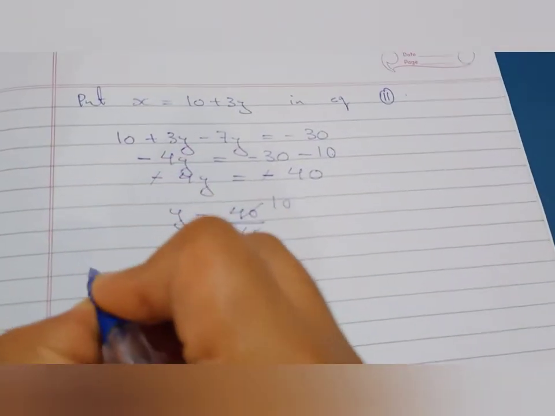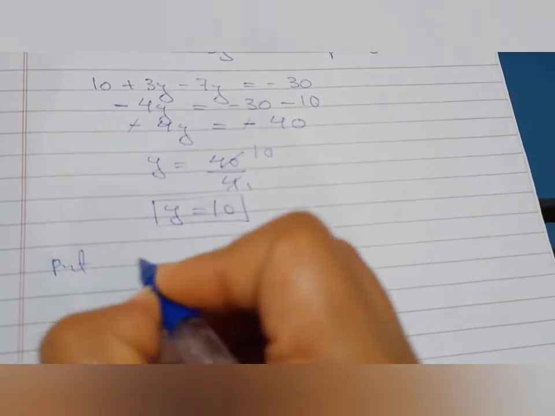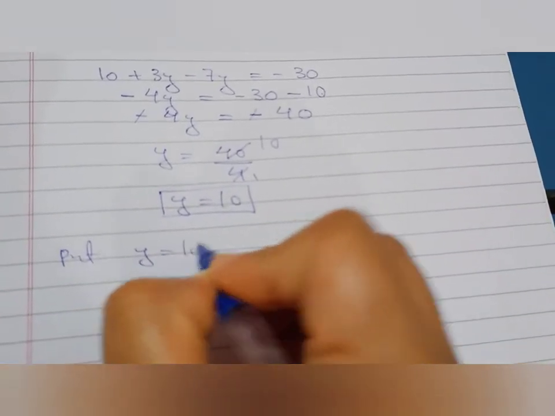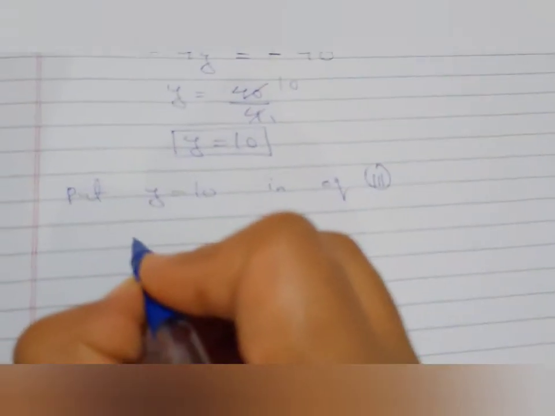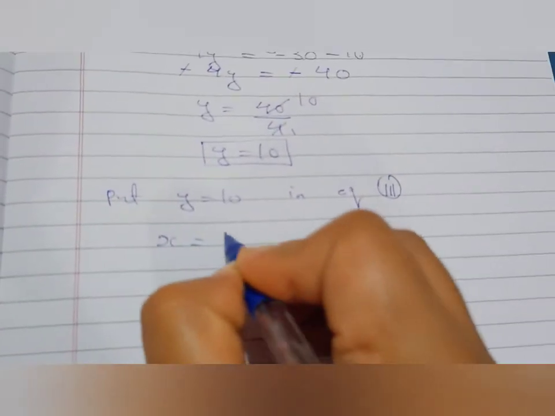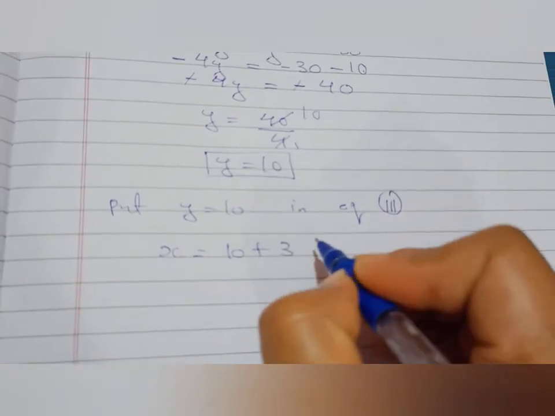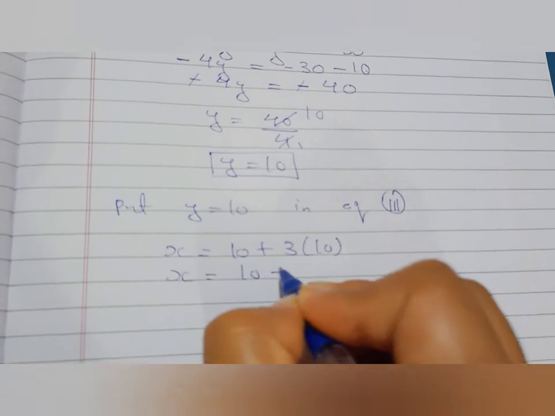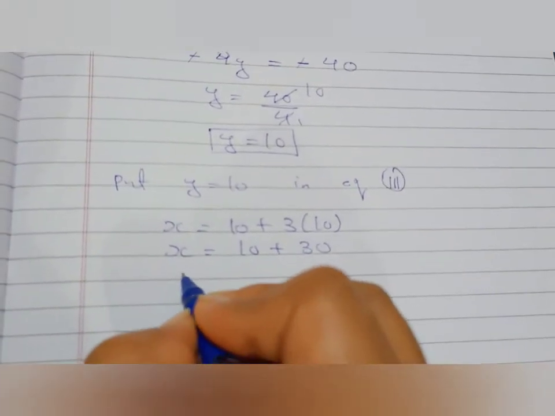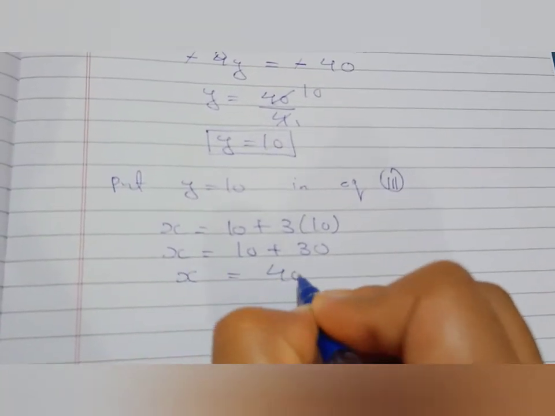So in order to get the value of x, we'll put y equals to 10 in equation 3. So x will be 10 plus 3y. In place of y, we'll write 10. x equals to 10 plus 3 tens are 30. So x equals to 40.